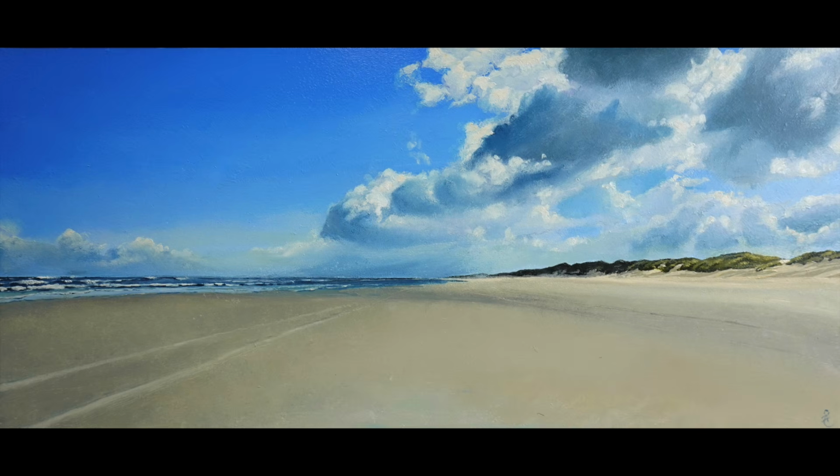Secondly, the interplay between sky and land. The shadow directly beneath the large cloud, along with the flood line of the sea, the tire track and the dunes, contributes to the perspective of the sky. It creates a fusion of sky and land which enhances the sense of space and emphasizes the unity of the painting.